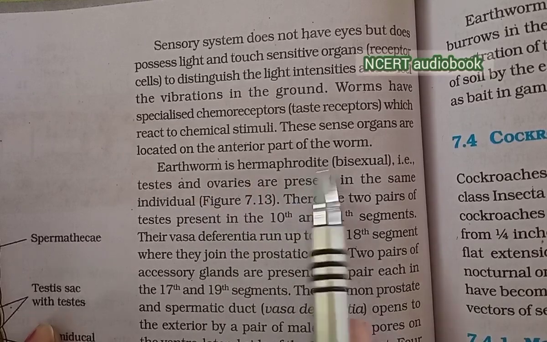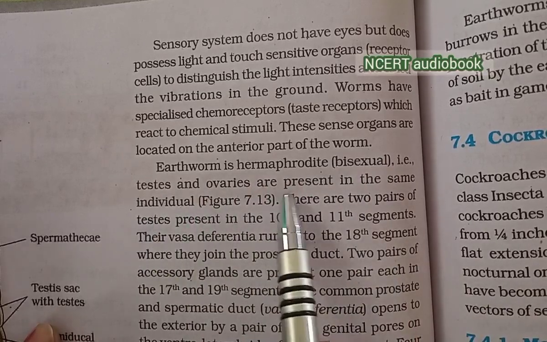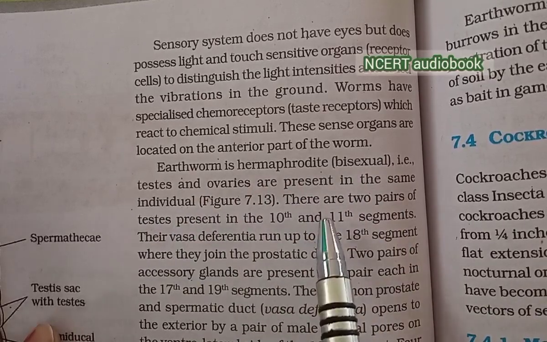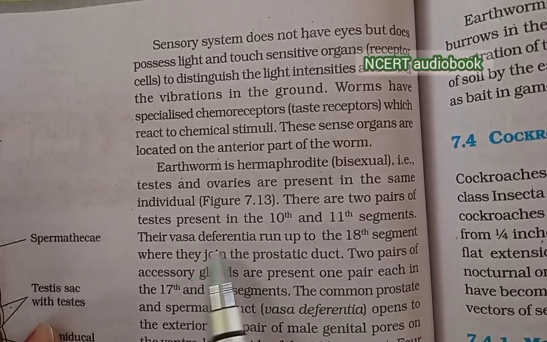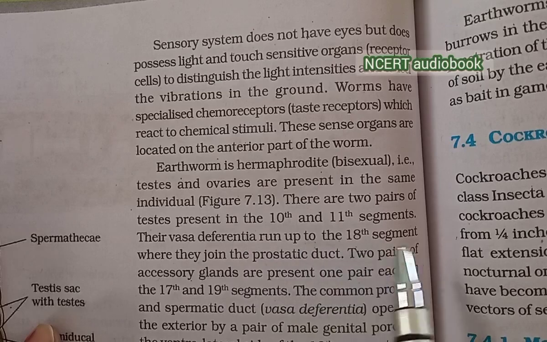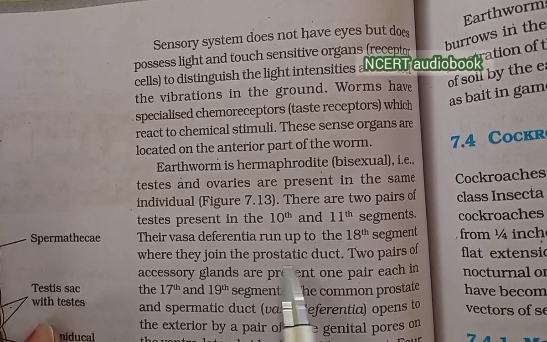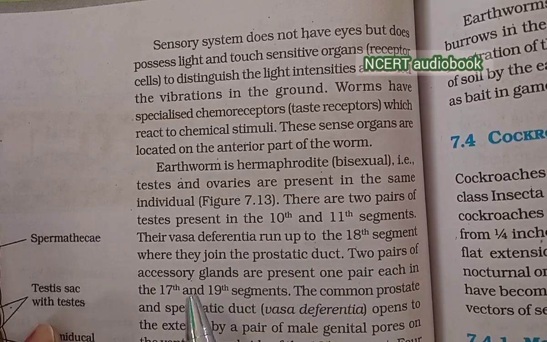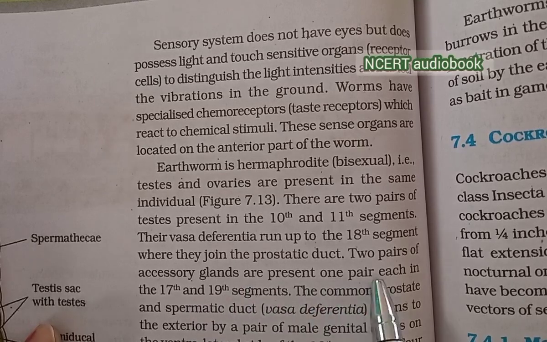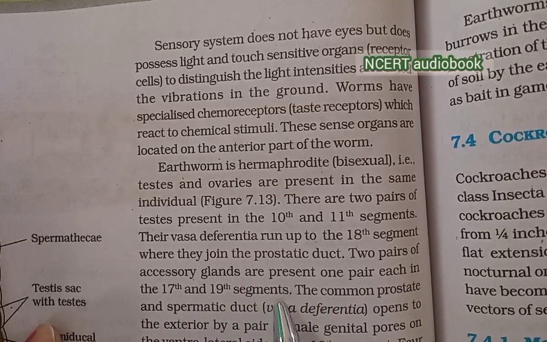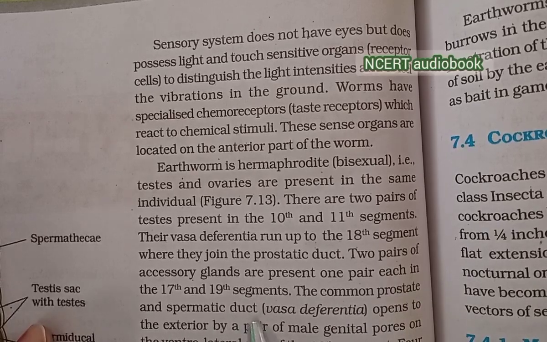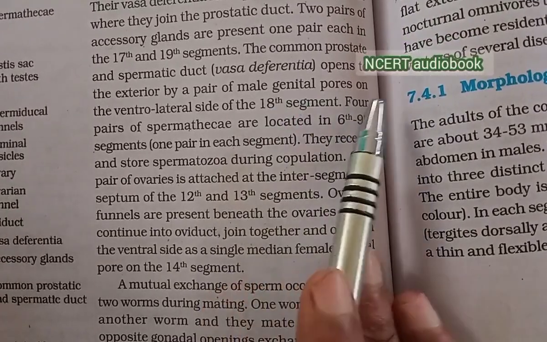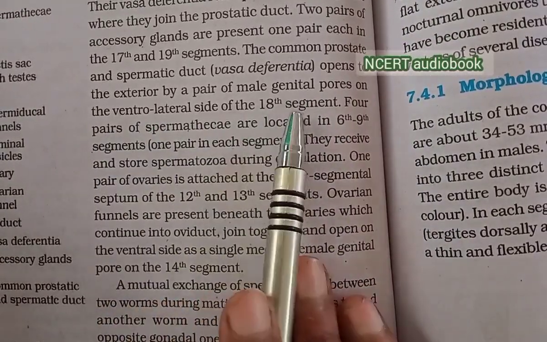Earthworm is hermaphrodite, bisexual. Testes and ovaries are present in the same individual. There are two pairs of testes present in the 10th and 11th segments, and the vasa deferentia run up to the 18th segment, where they join the prostatic duct. Two pairs of accessory glands are present, one pair each in the 17th and 19th segments. The common prostatic and spermatic duct opens to the exterior by a pair of male genital pores on the ventrolateral side of the 18th segment.